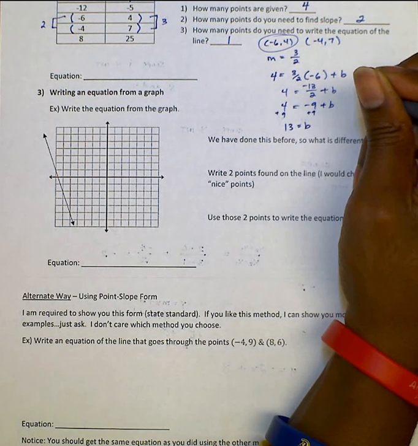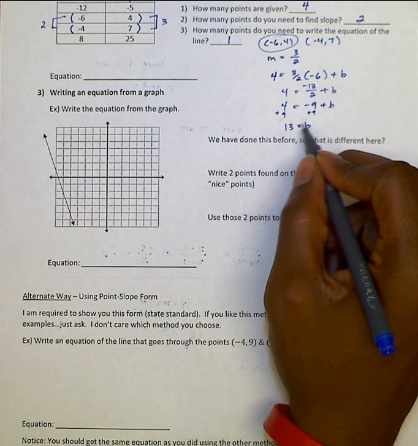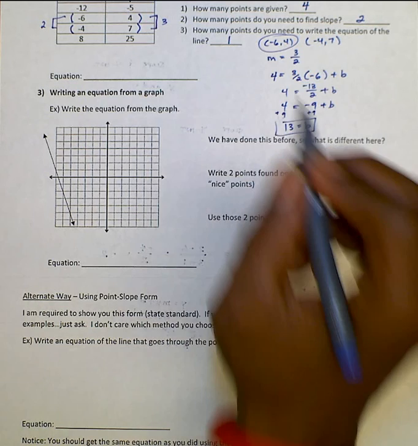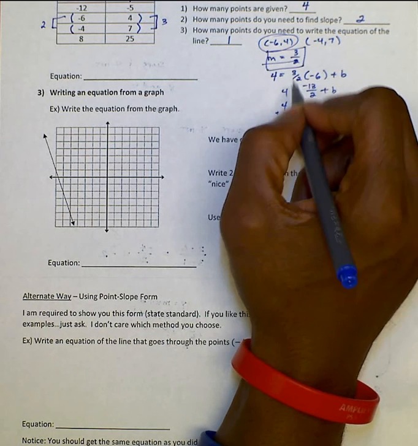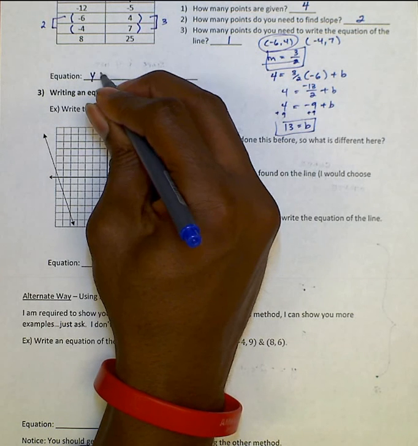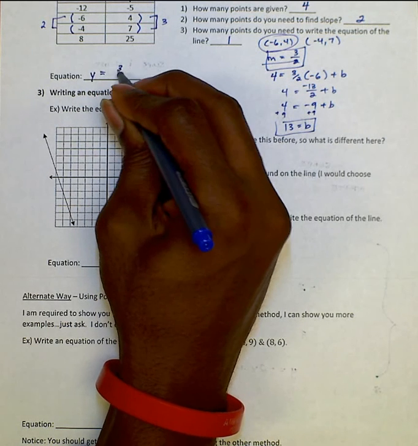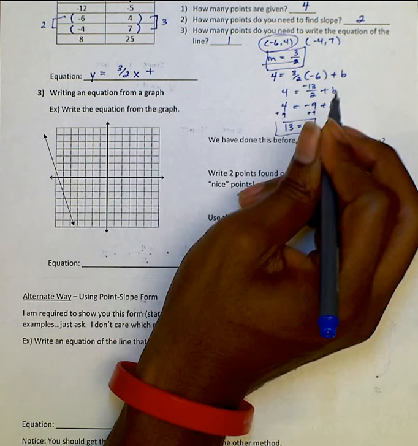Oops, sorry guys, my hand was in the way for a long time there. Alright, so I have my b value. I have my slope here. And so I'm going to write my equation as y equals my slope, which is 3 halves, x plus b, which is 13.